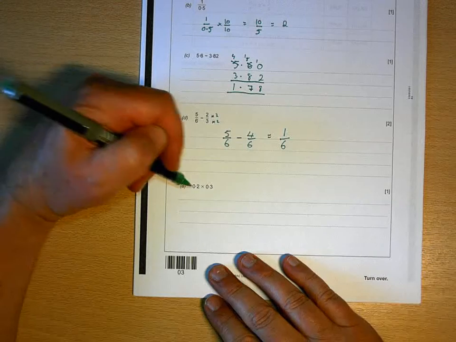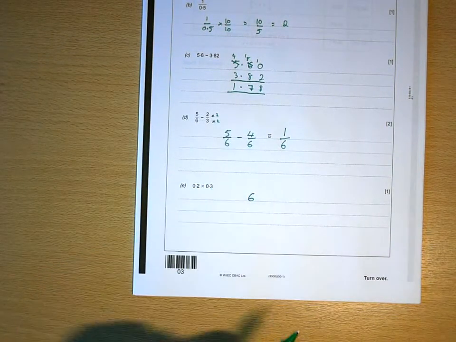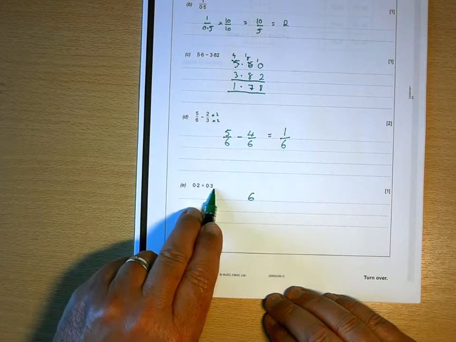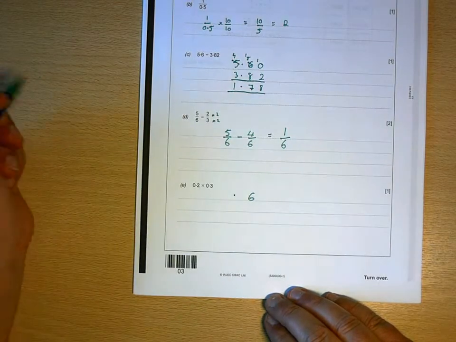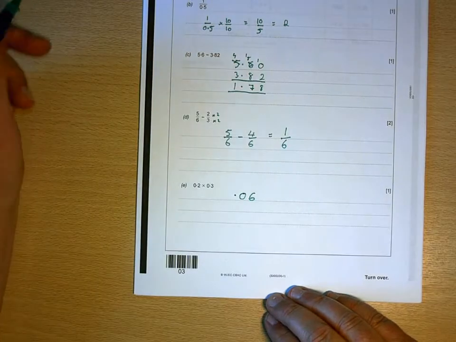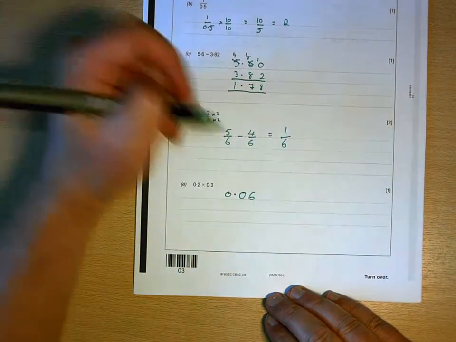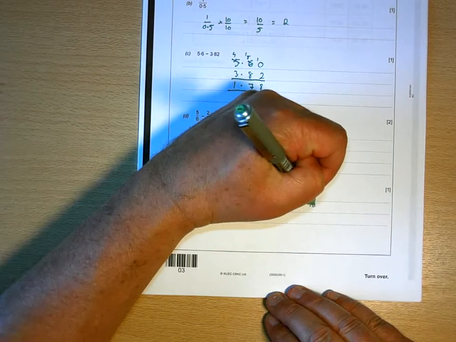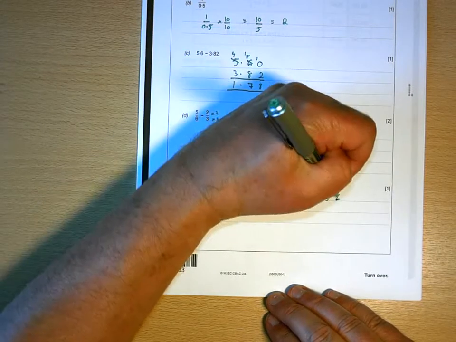0.2 times 0.3. 2 3s are 6. And then you count the number of digits you've got after the decimal point in the question, and there are 2, which means there needs to be 2 digits after the decimal point in your answer, which means you have to pad that out with a 0. Another way of doing that would be to change them into tenths. 2 tenths times 3 tenths, which would be 6 hundredths.